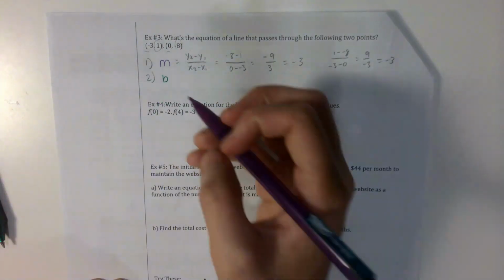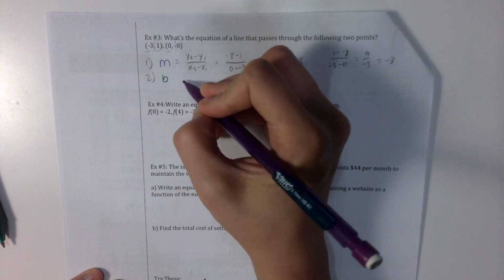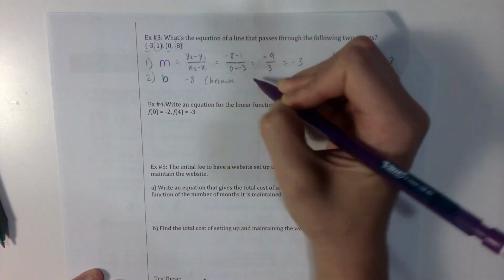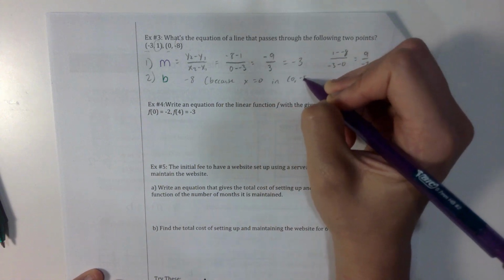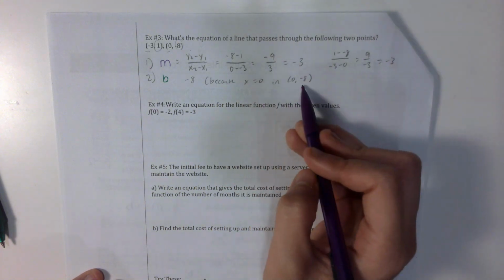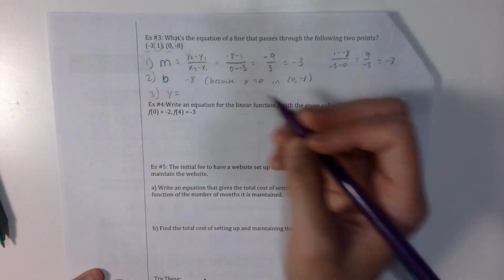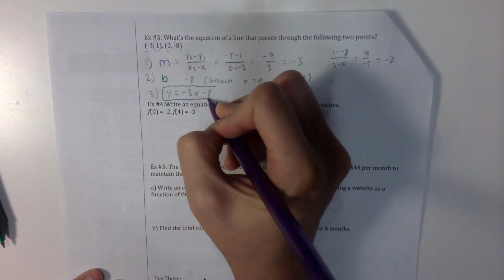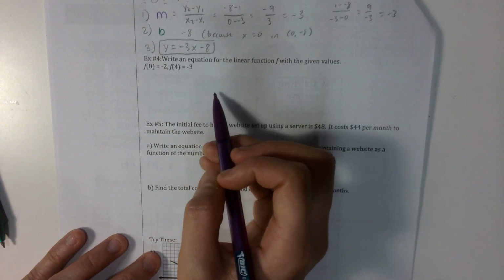So remember, our y-intercept is when x is 0. So our y-intercept is negative 8, right? Because the point is (0, -8). And then 3, we just get to plug it in. Y equals negative 3x minus 8. Okay.